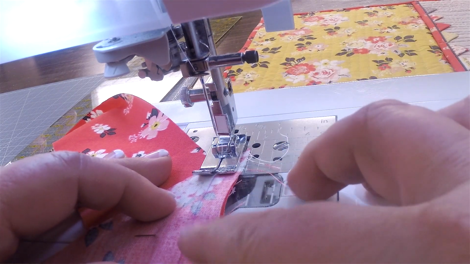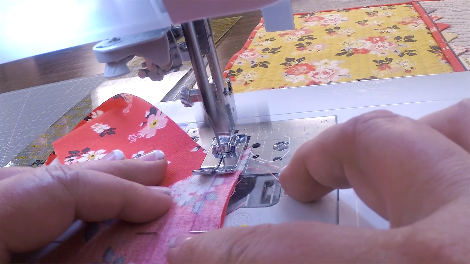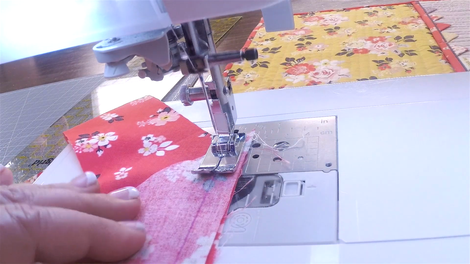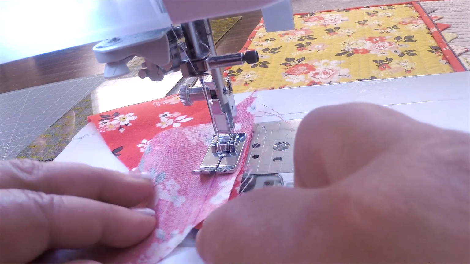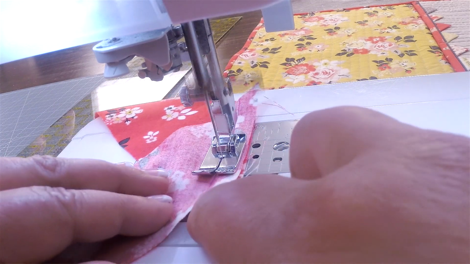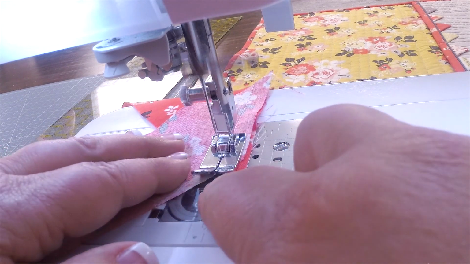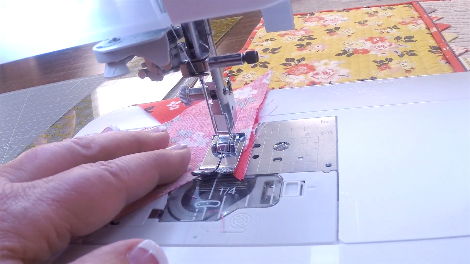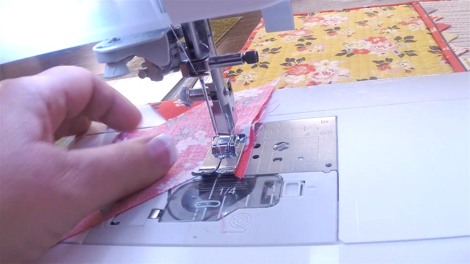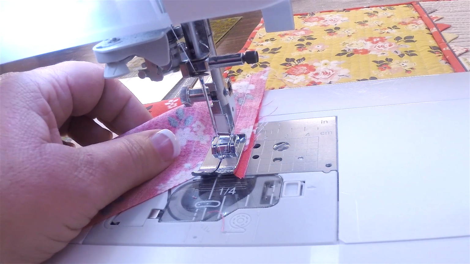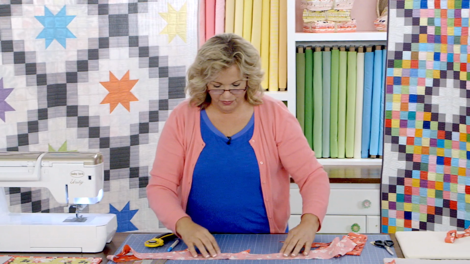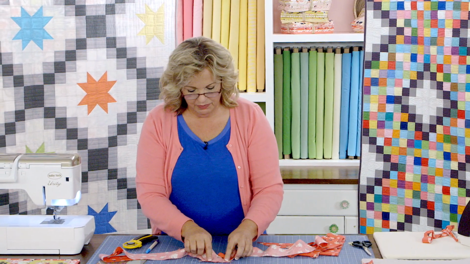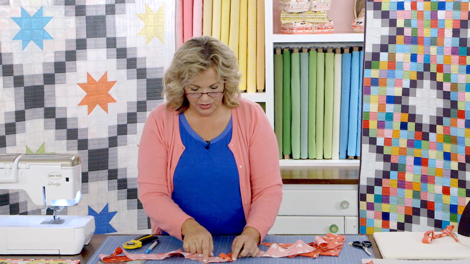Let's go here, and we're going to sew right on this line that we marked. Look at those raw edges together. And I just have to say, it's really fun to have a sewing machine that is going to cut your threads for you.